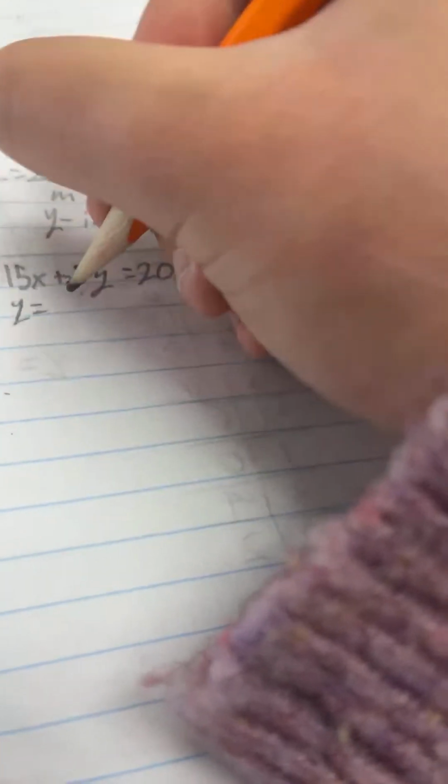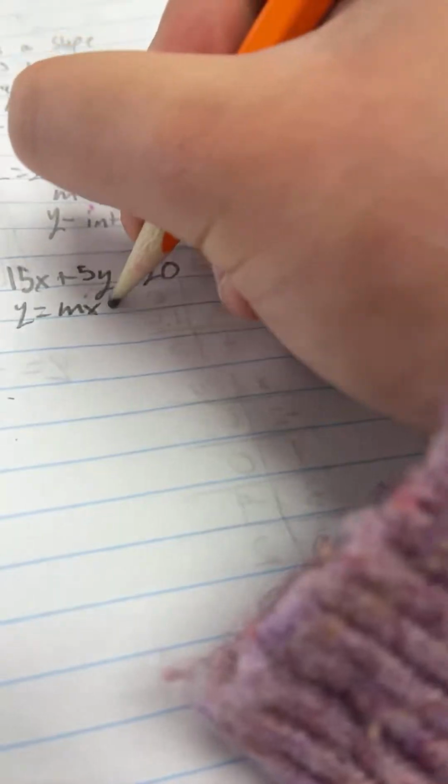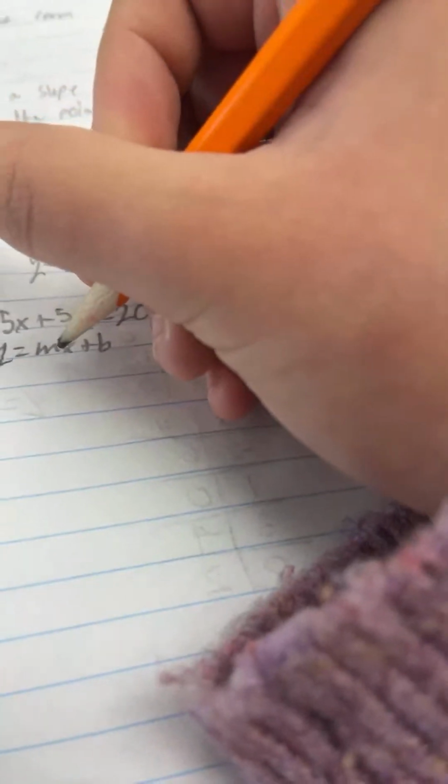The term with the y designates the y in the formula, so we're going to have 5y first. So we are changing our equation to slope intercept form. 5y is equal to, since mx is on the other side of the equation, we're going to transfer this 15x to the other side. This is positive, so on the opposite side it becomes negative.